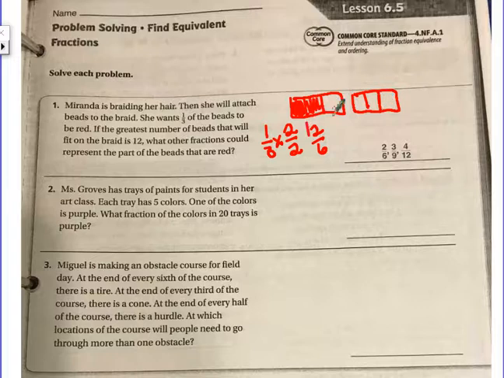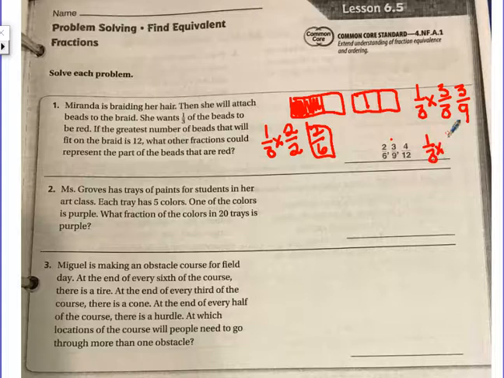That would still work because it's not over 12. Then I could go 1/3 times 3 over 3, and I get 3 over 9. And then I also could go 1/3 times 4 out of 4 and get 4/12.